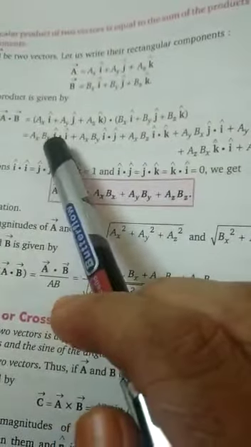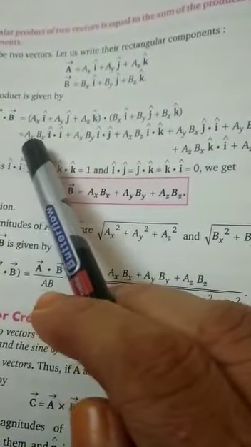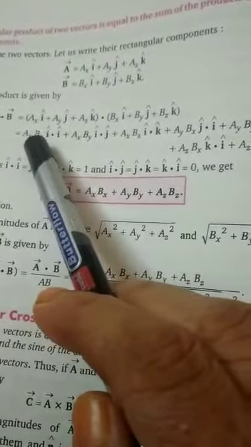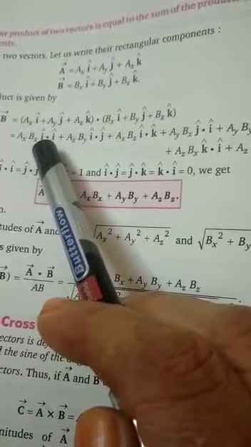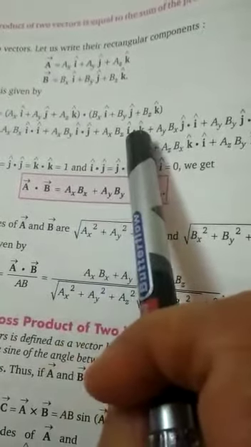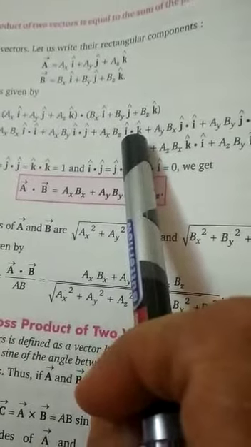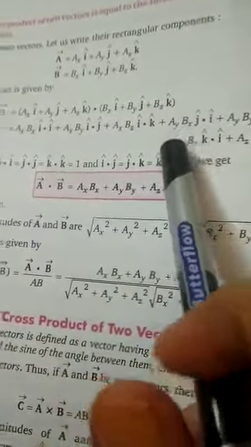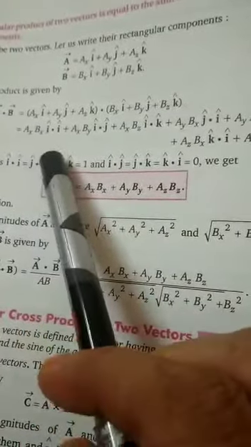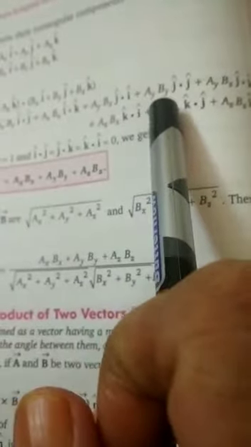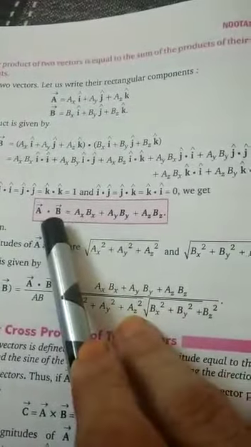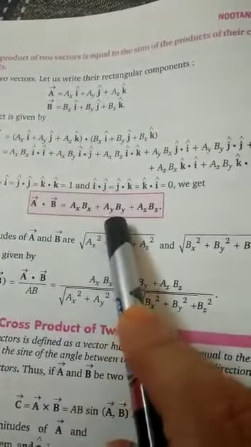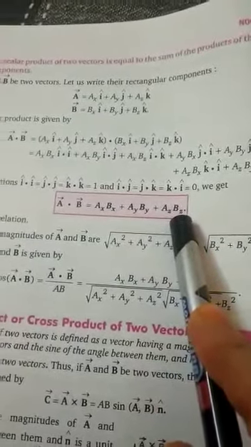Each term is multiplied out, and the dot product is taken. Remember, these ax, bx are scalar numbers. These are the vectors. So you have the dot product with the vectors. I dot I is 1, I dot j is 0, I dot k is 0. So out of all these terms, the ones which remain are ax bx, ay by, and az bz. So we get A dot B equals ax bx plus ay by plus az bz.